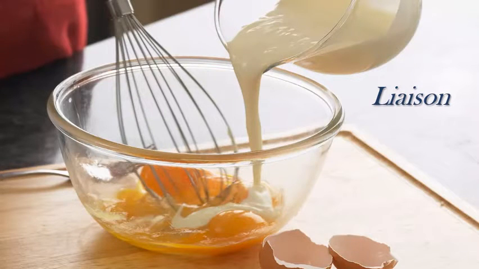The milk will start to thicken and you should end up with a lovely creamy sauce. In the culinary arts, the word liaison broadly describes the process of thickening a sauce using starch, such as flour or cornstarch, egg yolks, fat, or even foie gras or a pureed mixture of vegetables.